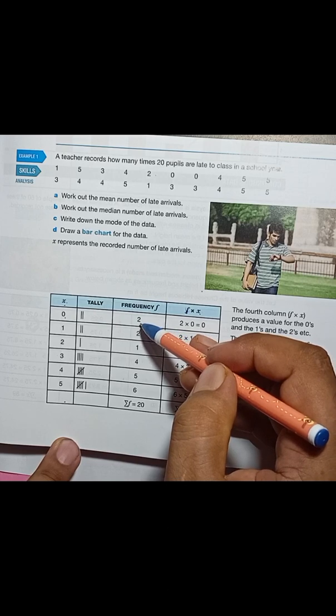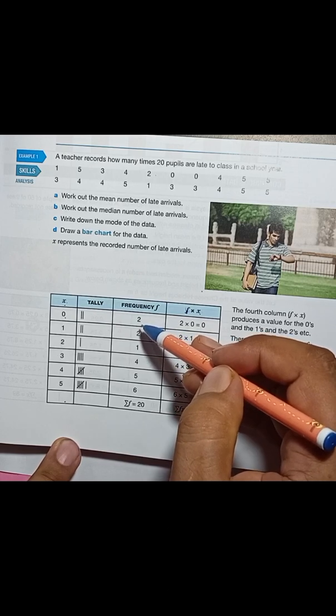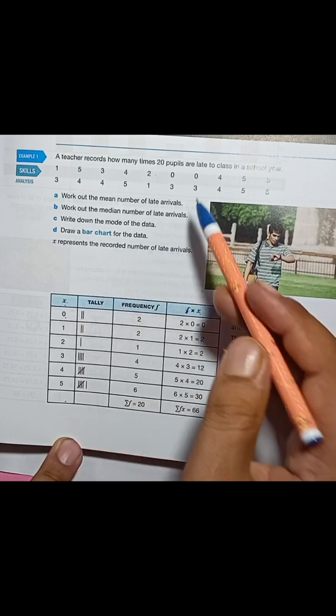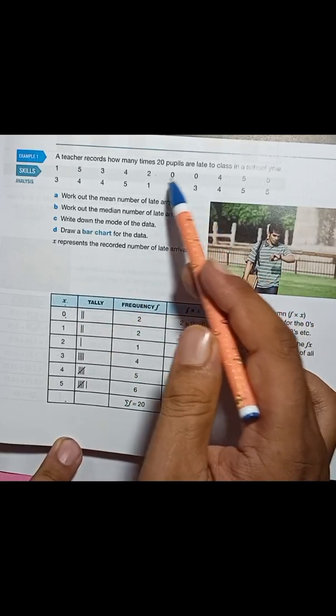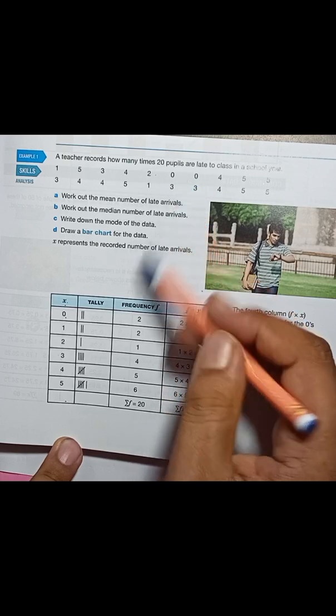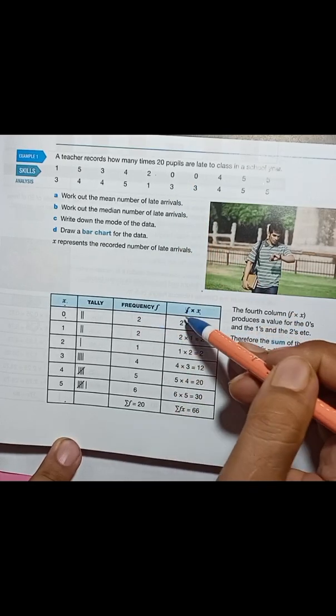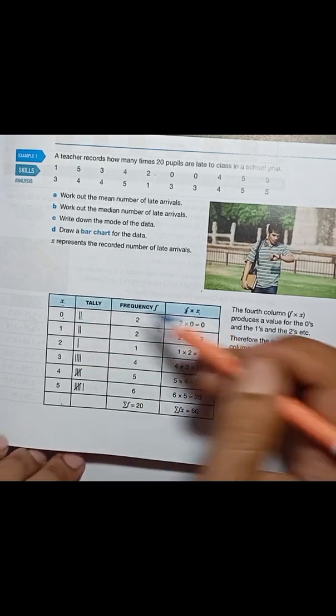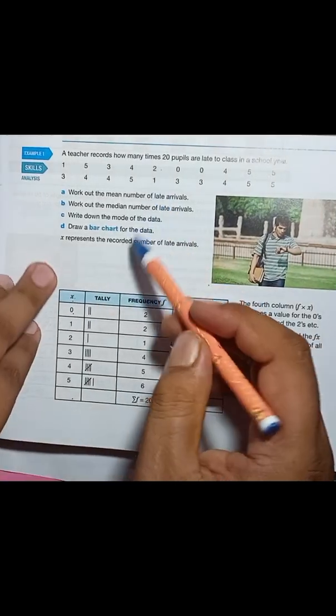And frequency is 2. Why frequency? Frequency means how many times this term exists in the data. There are 2 times 0, so I will write 2. Now F into X is 2 into 0, that's 0. Next comes 1.